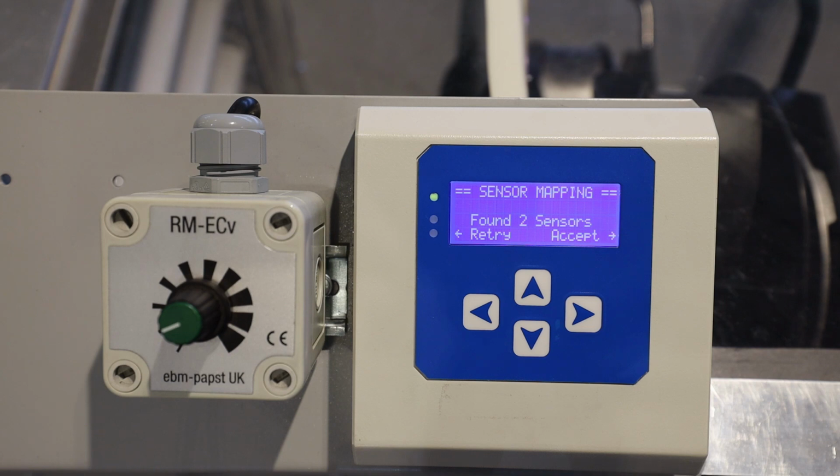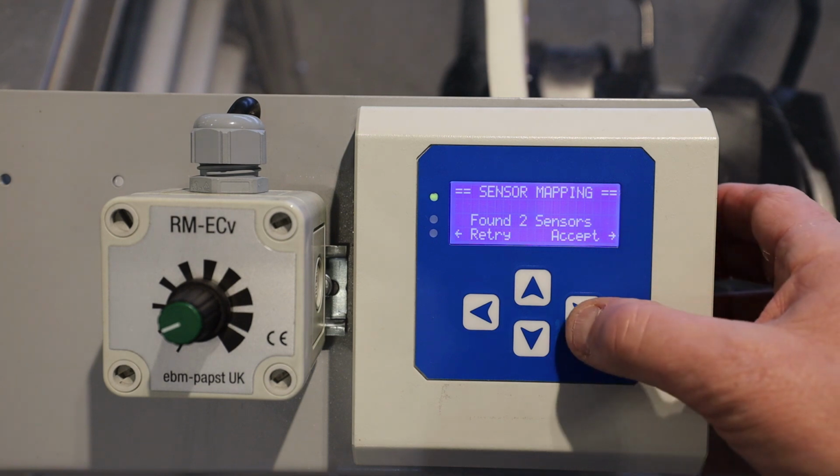If all sensors are correct, then the user can accept the sensor mapping.